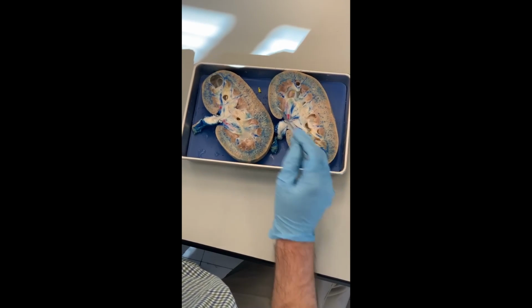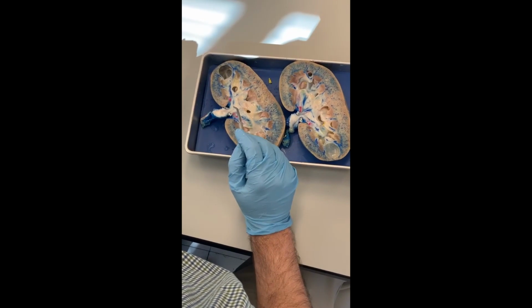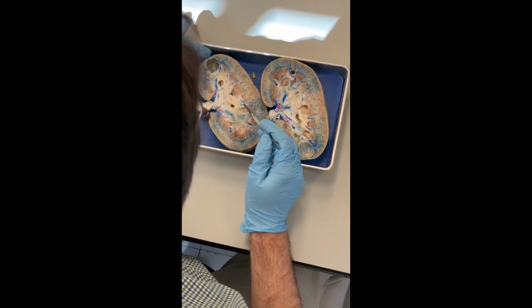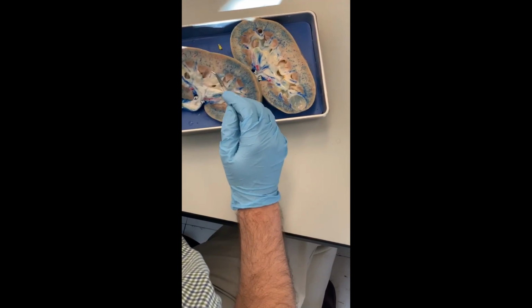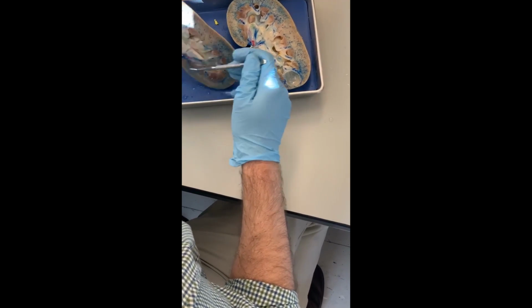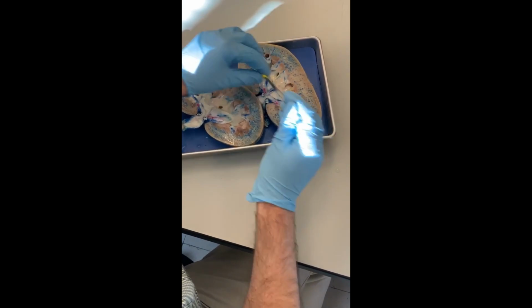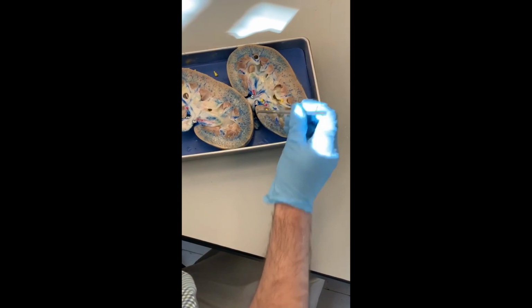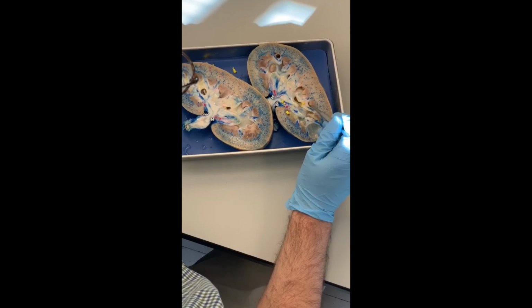Okay. Now this is a renal cyst in there, which are fairly common, not necessarily a problem. There's some more of that cured latex. Okay, we can see any of these renal pyramids, you'll notice there's a little cup around them.